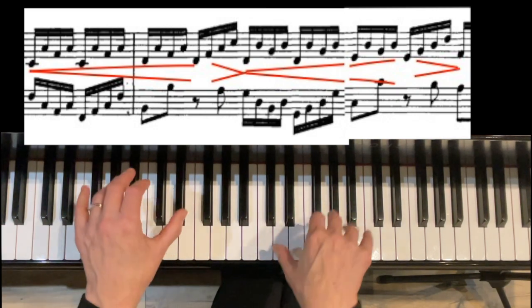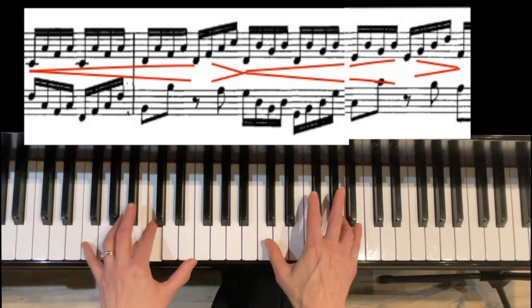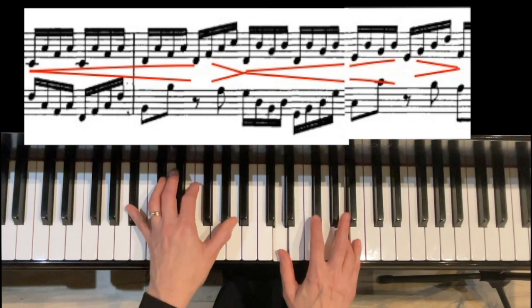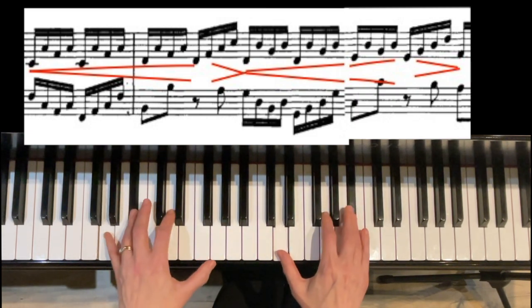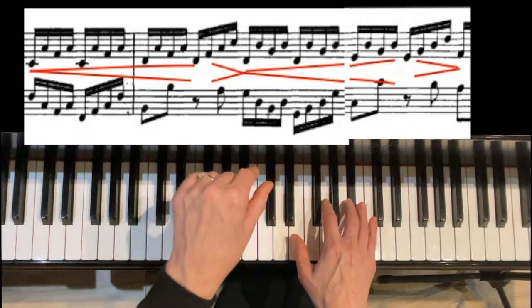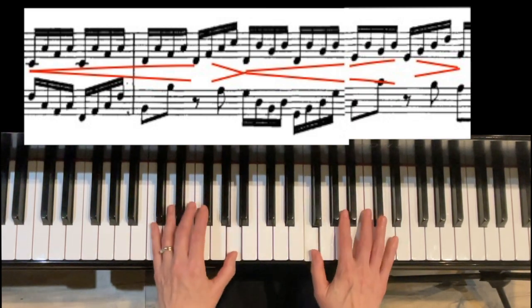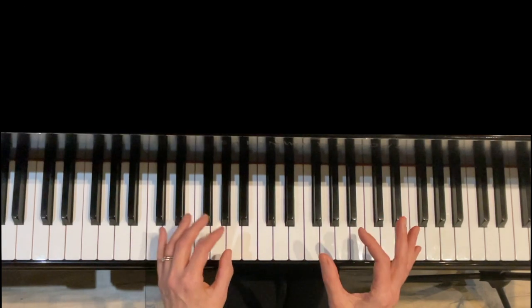Here's once again how it will sound. So forte, go to forte plus, fade away, reset, crescendo to here, fade away, and then is our new section.